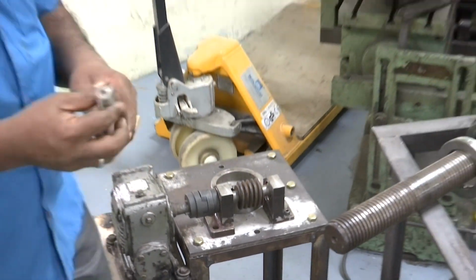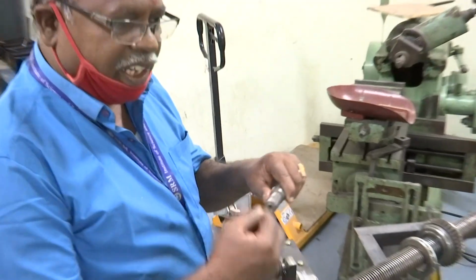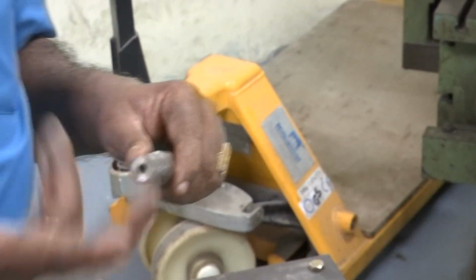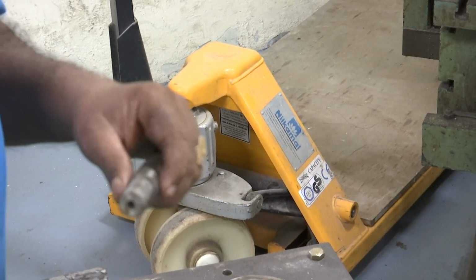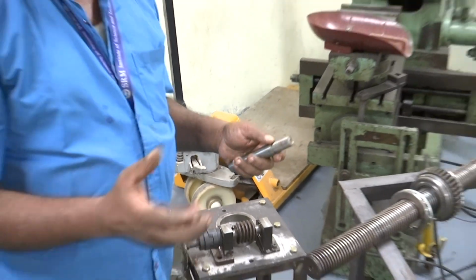So next is the starting point. One start is available, single start thread. Double start or triple start is available for the multi-start thread. So that is a type of thread.